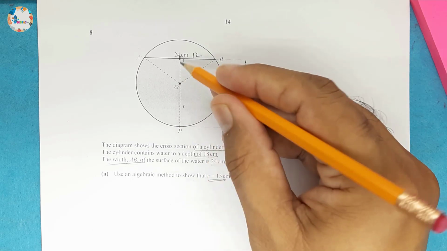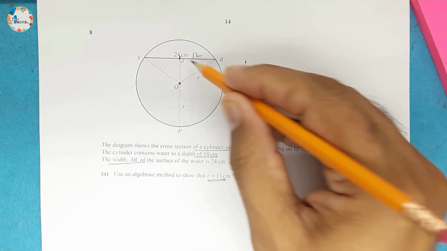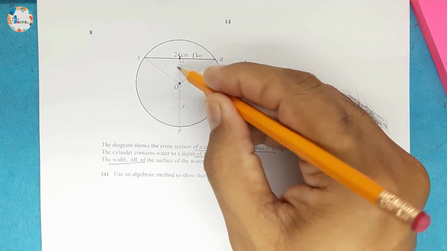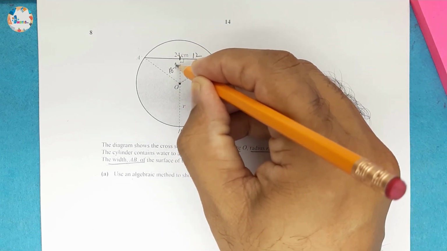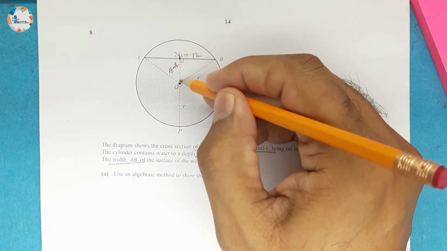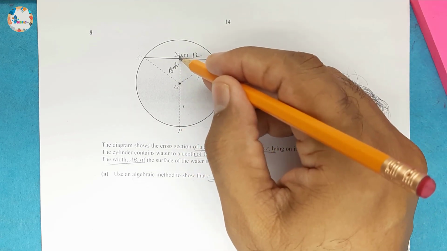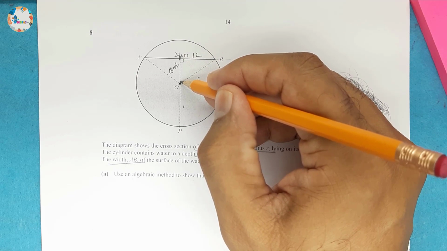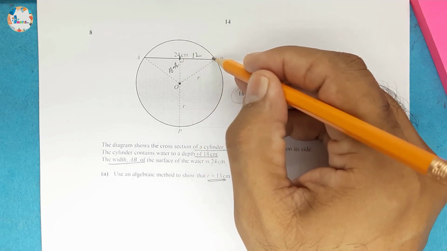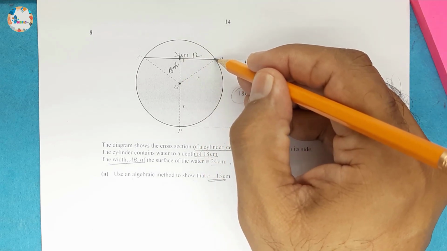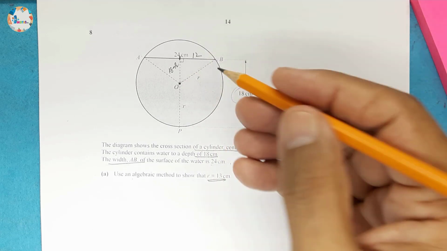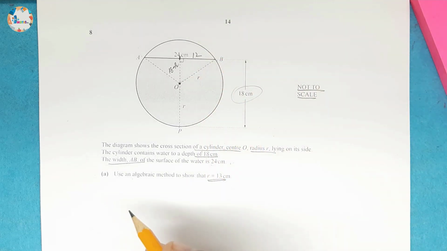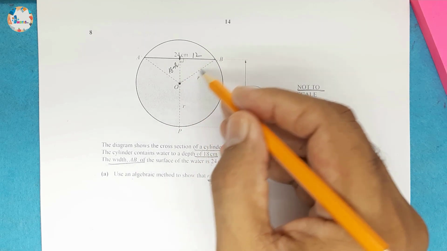So from O to this point will be 18 minus R. In this triangle, the perpendicular is 18 minus R, the adjacent side is 12, and the hypotenuse we have to find. Basically the hypotenuse is R, so we can apply Pythagoras theorem on this triangle.